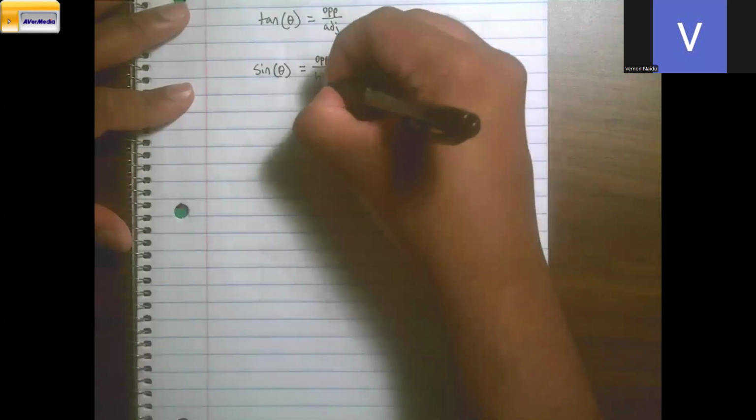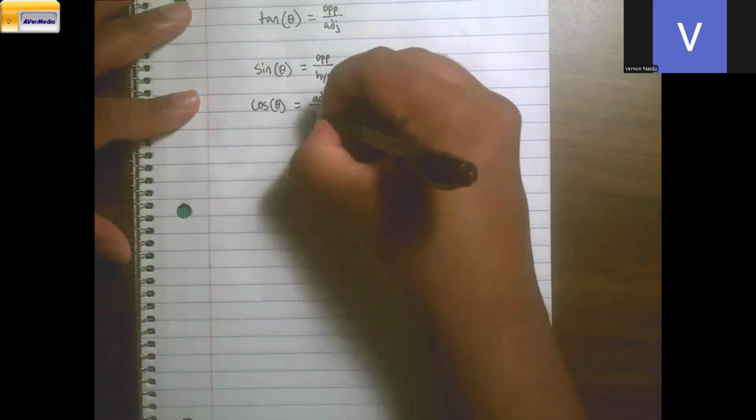Then we have sine of some angle. This is going to be the opposite side of that angle over the hypotenuse. And I'll draw another picture too, labeling sides. And then cosine is going to be the adjacent side of the reference angle divided by the hypotenuse.